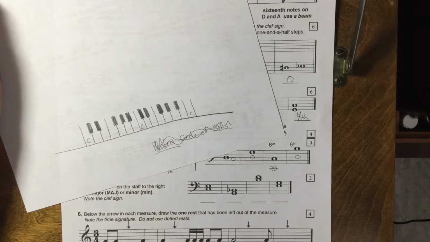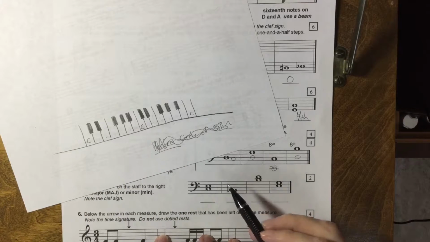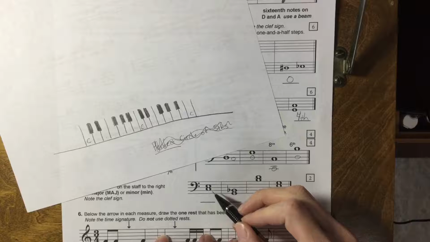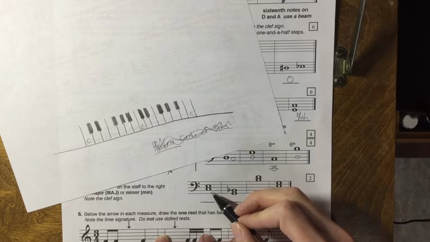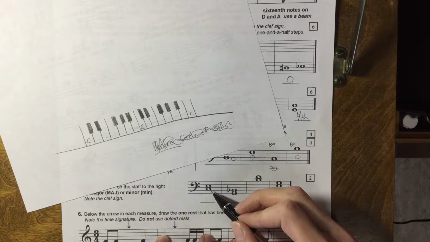I'm going to get back out my little piece of paper. Again, yours is going to look a lot better. It'll be printed, but this serves our purpose, so let's get right to it. When we're determining the size of the interval or the quality of the interval, the quality is the correct word there, we know it's a kind of a third.